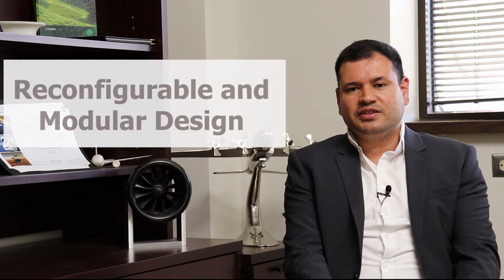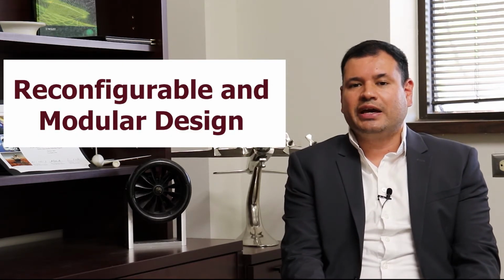The first on the list is what we call reconfigurable and modular design techniques. When we talk about reconfigurable systems, some of you may be familiar with power tools. In power tools, you have interchangeable heads that allow you to take the tool from, let's say, a drill to a reciprocating saw. These tools allow you to achieve different tasks while using the same body as well as the battery. This philosophy also applies in unmanned aircraft, although it is not common. It's still a research area.